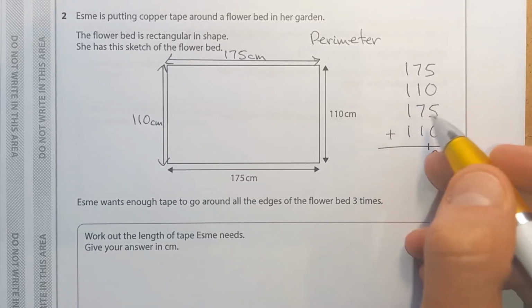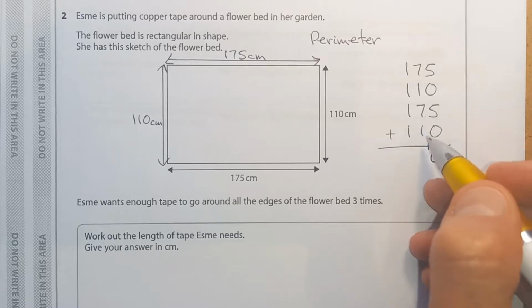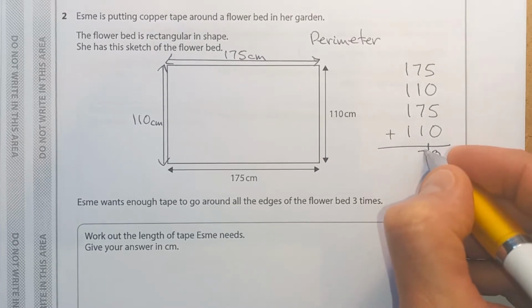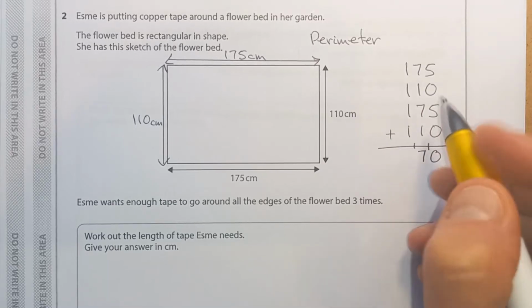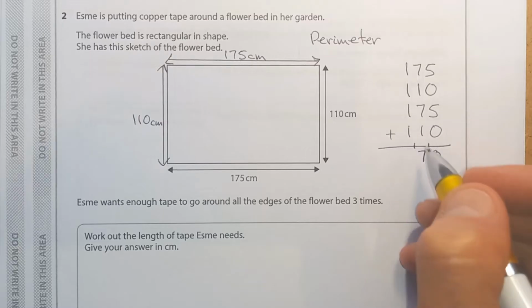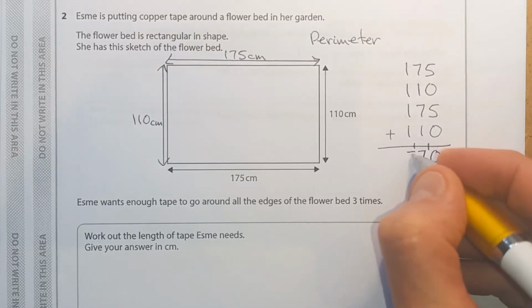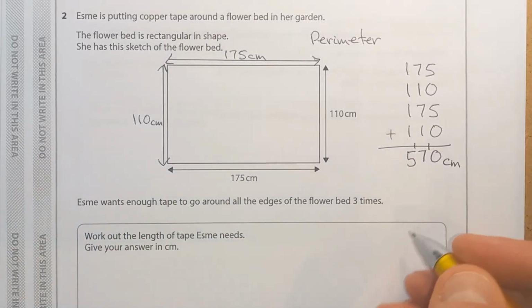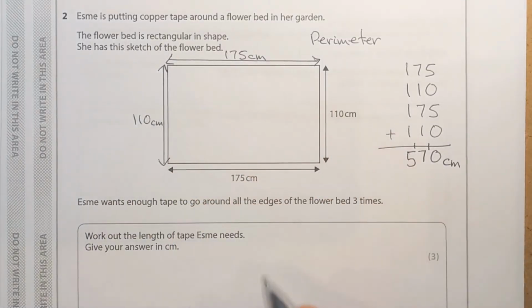7 plus 1 is 8, plus 7 is 15, plus another 1 is 16, plus the one we carried is 17. Put the 7, carry the 1. 1 plus 1 is 2, plus 1 is 3, plus 1 is 4, plus another 1 is 5. So we've got 570 centimetres. That's to go around once.